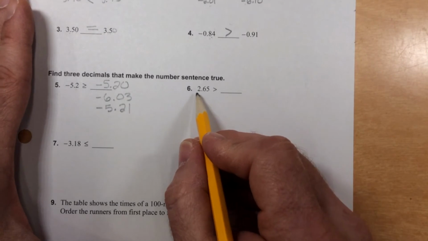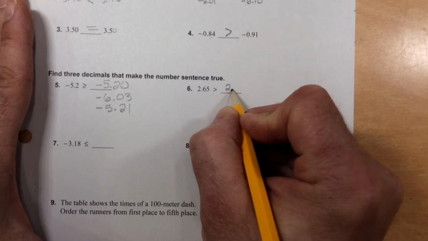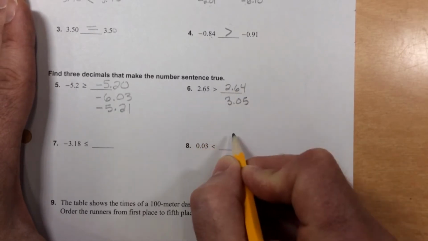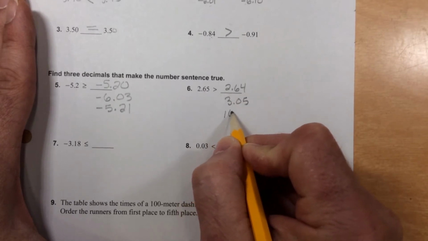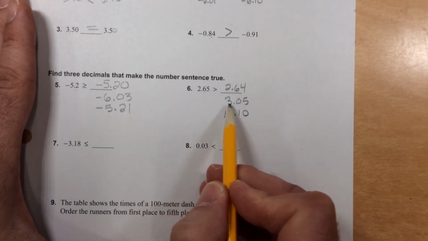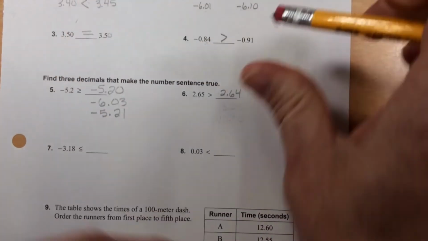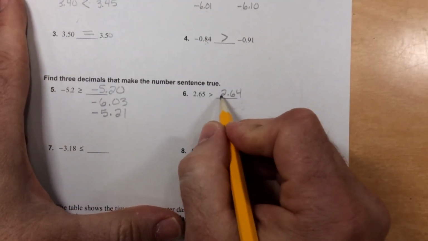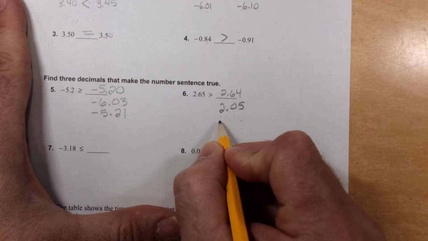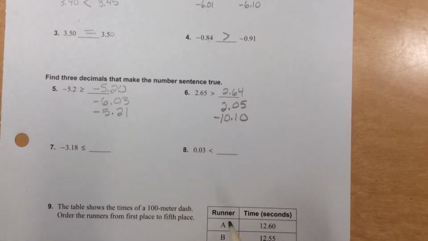Over here, 2.65 is greater than what? Well, it's greater than 2.64. It's greater than 3.05, and it's greater than 10.10. Okay? No, it's not. It's not greater than either of those. What am I thinking? Hopefully you were just like, Mr. Brooks, you are a moron. But 2.64, 2.05, or negative 10.10. There, it's greater than all of those.